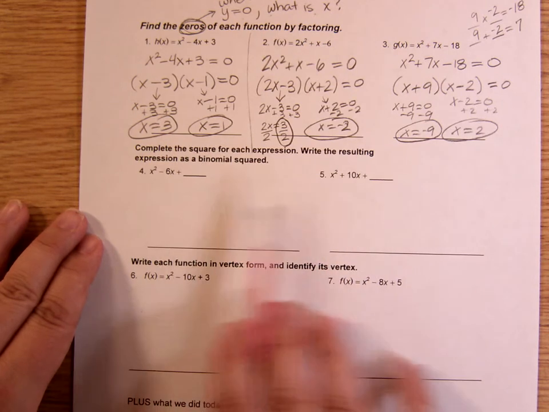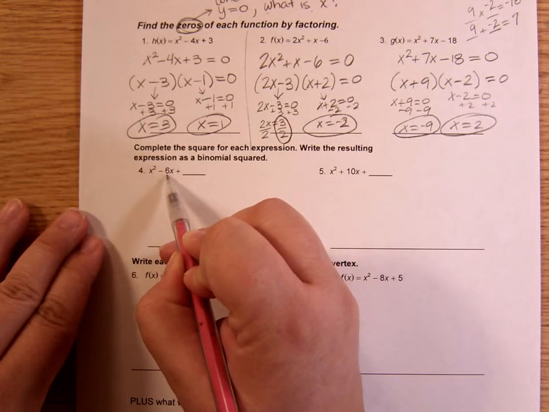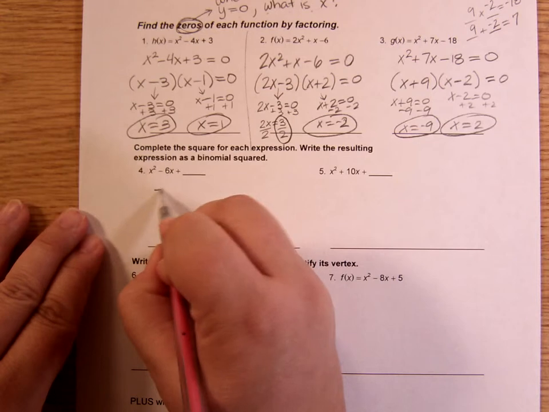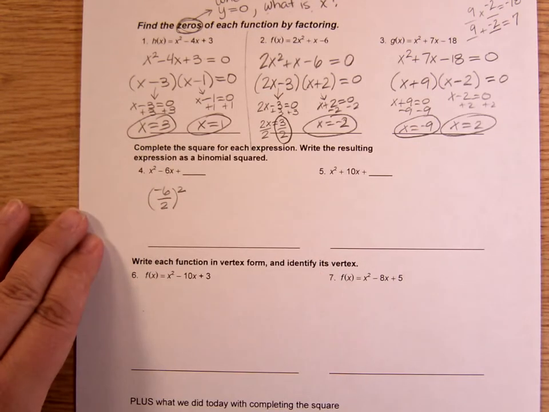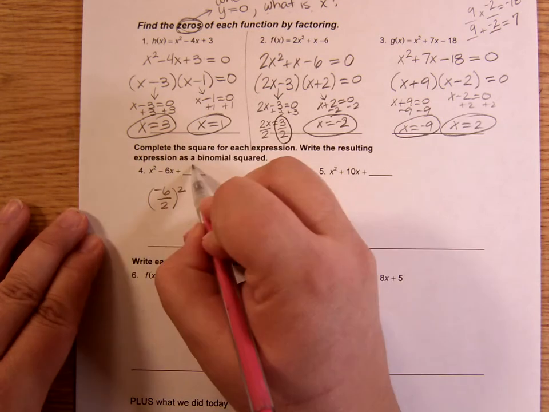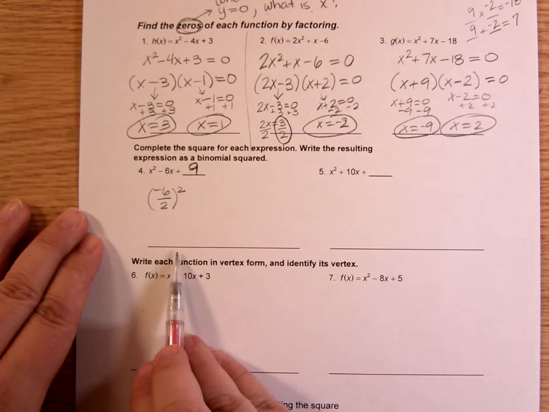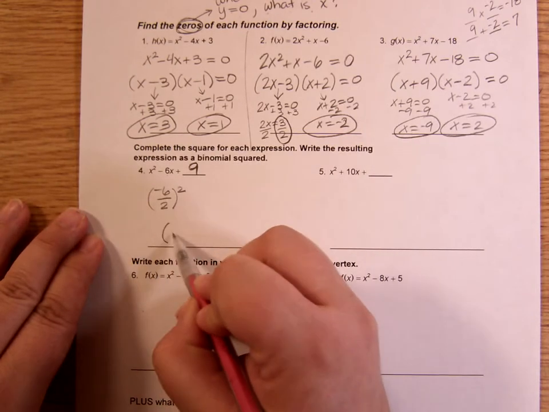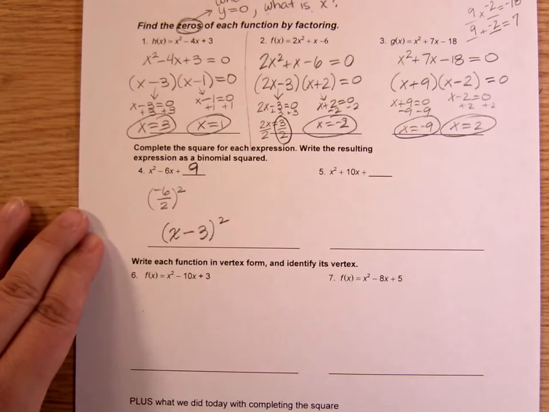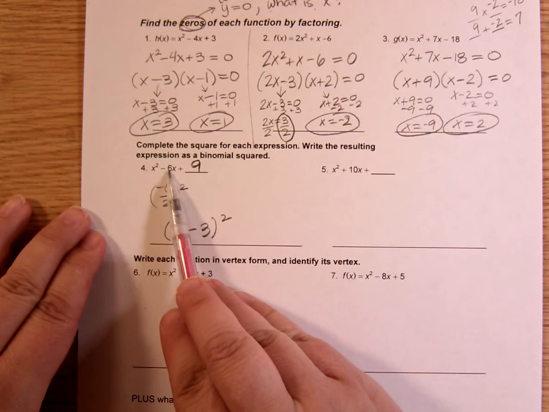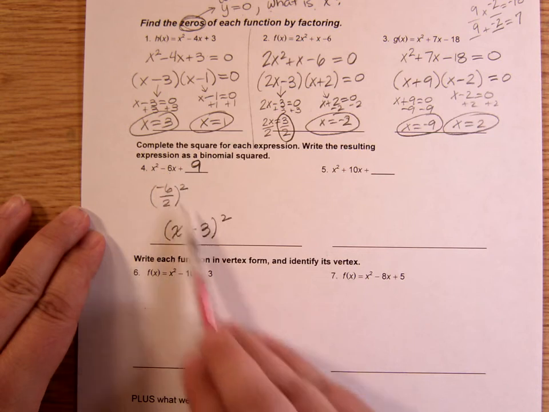All it's asking me to do is to do the part that helps me decide what to put in the blank. So I take half of negative 6 and square it. Negative 6 divided by 2 is negative 3. Squared is 9. Do that part and then write what this is going to be factored. In other words, write the part in parentheses. That's x minus 3 squared. Remember that half of negative 6 squared gives me this, and just the plain old half of negative 6 gives me this.